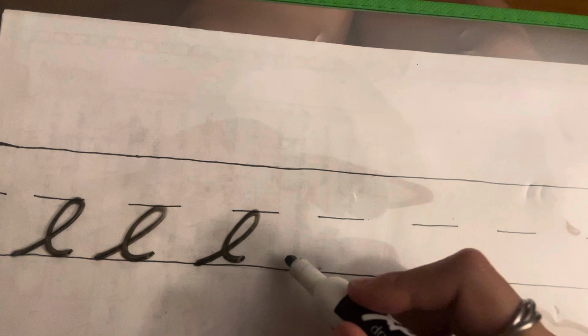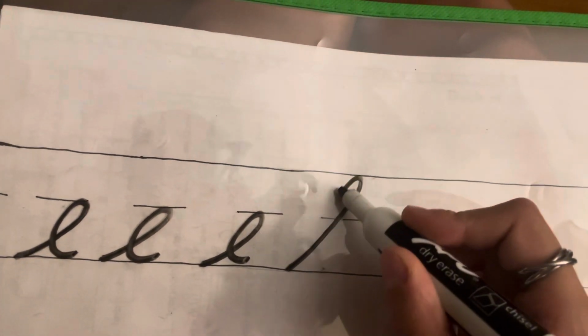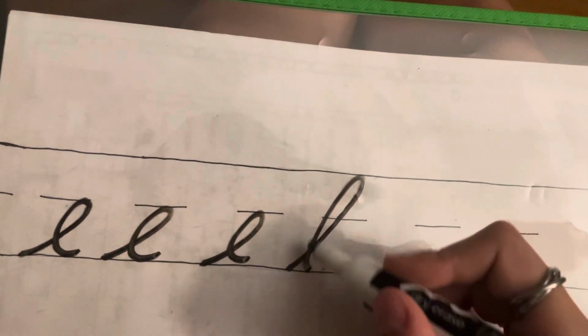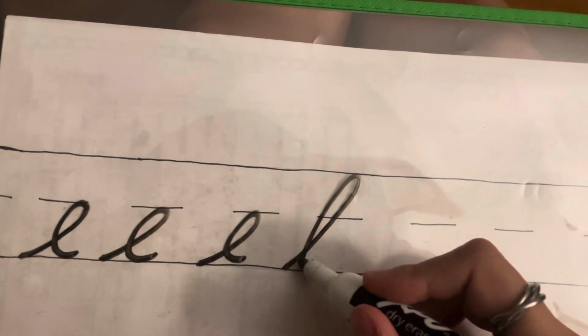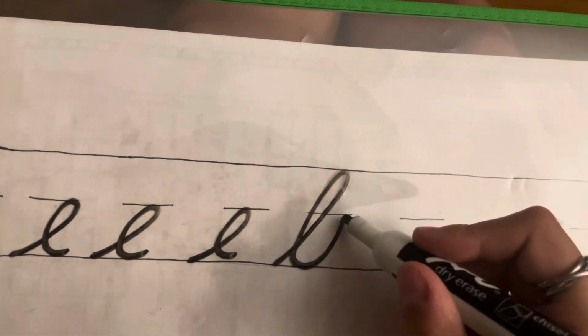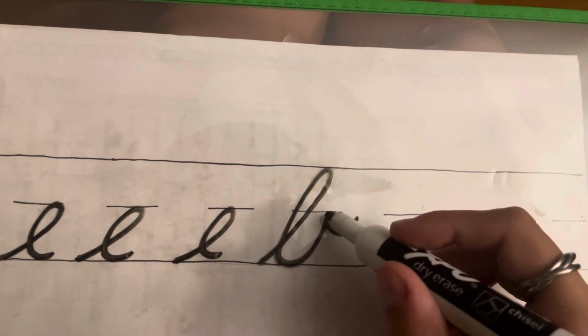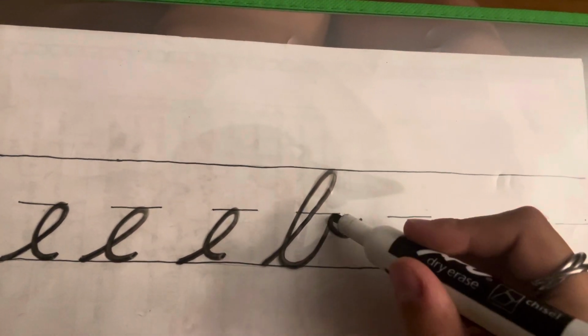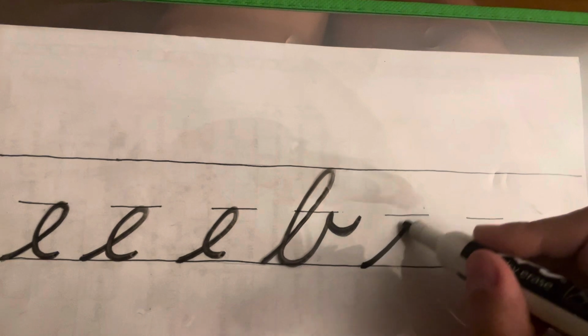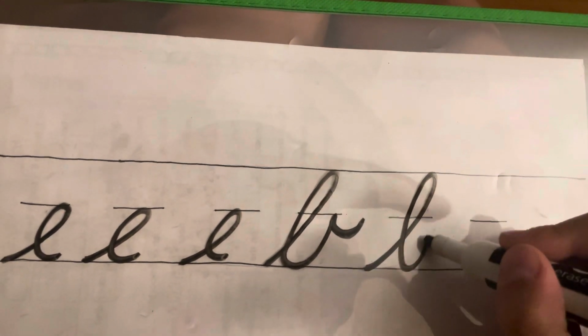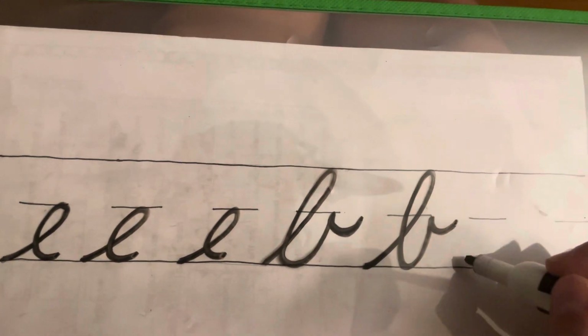Now our B, our lowercase b, is going to start exactly the same way. It's going to start with an L. You're making an L, and then instead of just kind of coming out at the end, you're going to go back up to the dotted line, and you're going to make a little baby U. In other words, it's not going to go all the way to the bottom, just a little tiny baby U. And make that L, back up to the dotted line, little baby U.